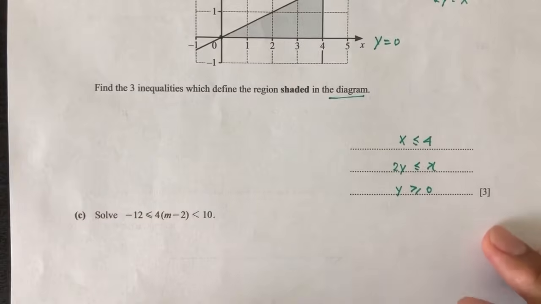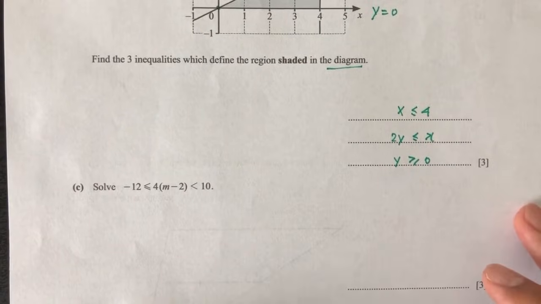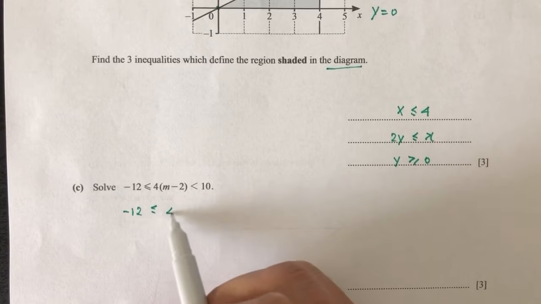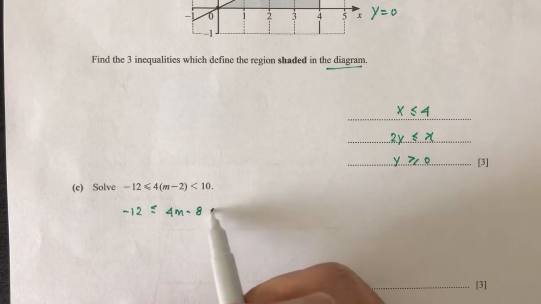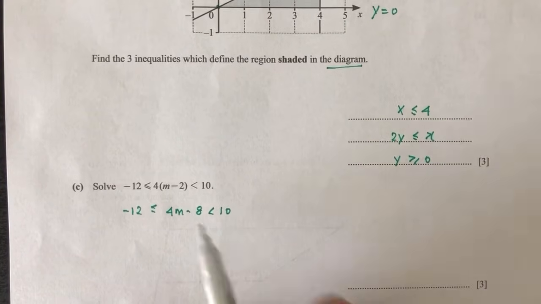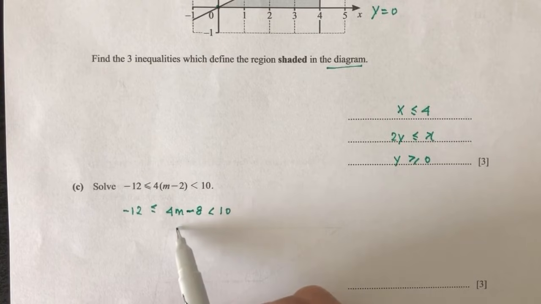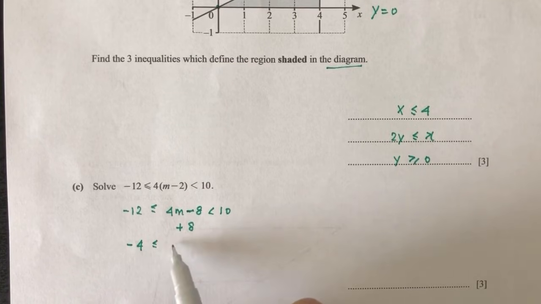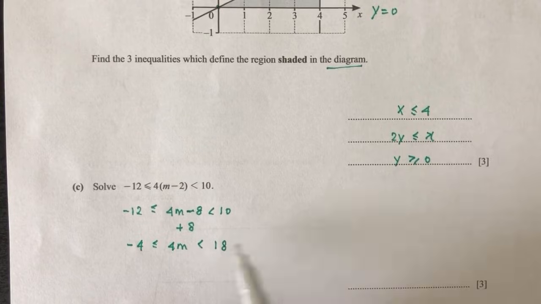Now part C, solve this inequality. So the first thing we do is to expand the brackets. So minus 12 less than or equal to 4m minus 8 less than 10. So if you want to get rid of minus 8, you have to plus 8 everywhere. So minus 12 plus 8, that will be minus 4. So here the 8 will go away, and that will be 18.